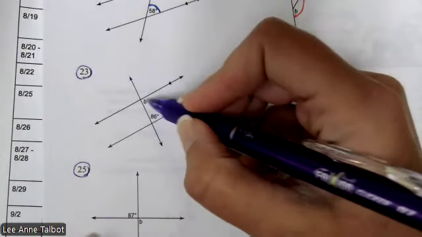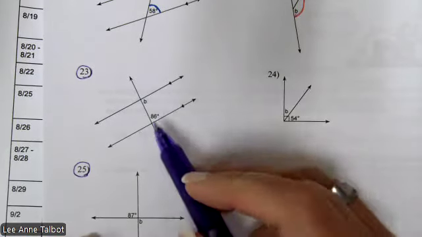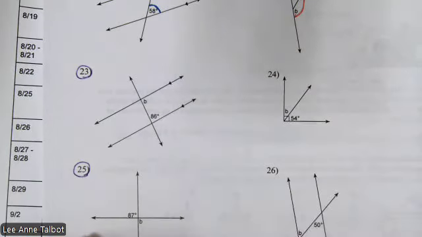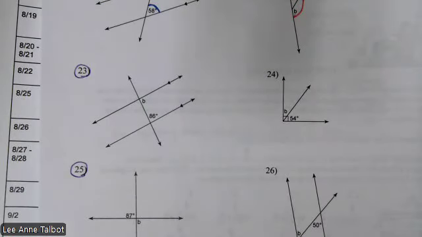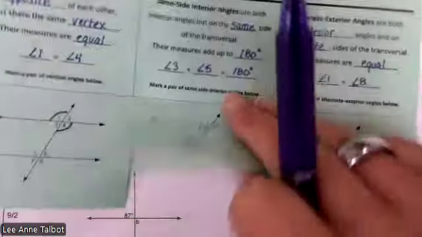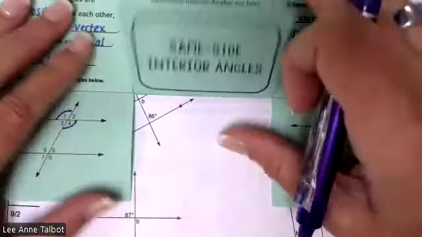Okay, so this first one, I'm going to give you a big hint. These two are on the same side of the transversal, and they're in the interior of the parallels. Same side and interior. So what do you think it's called? Same side interior. Haha, Mrs. Sabe, you're funny. Okay, so here's the box for same side interior in our foldable.